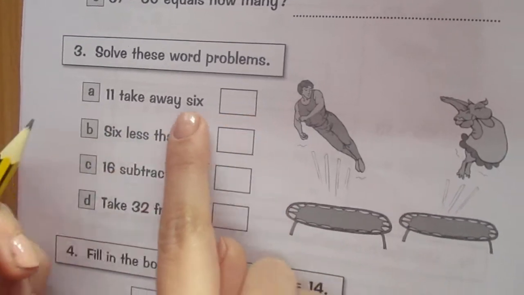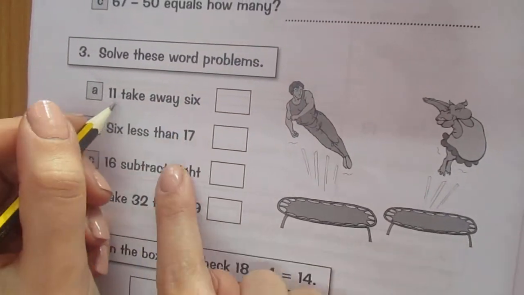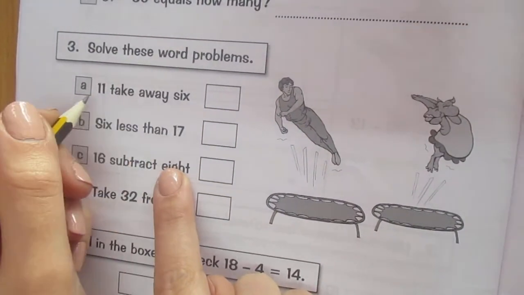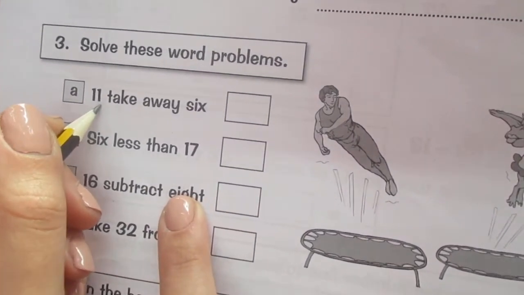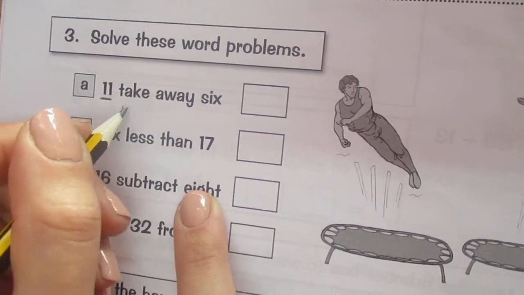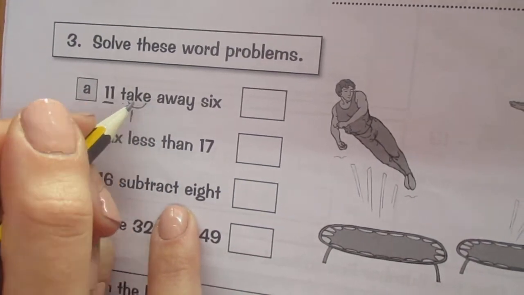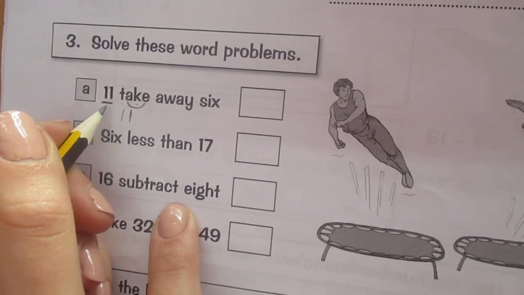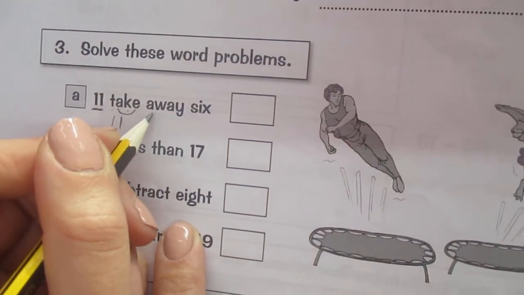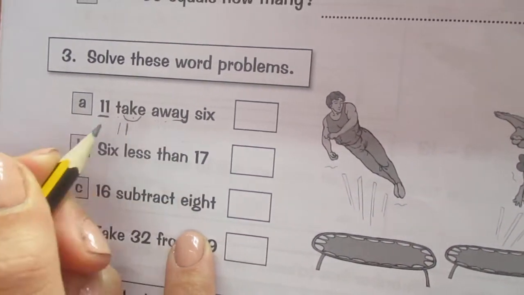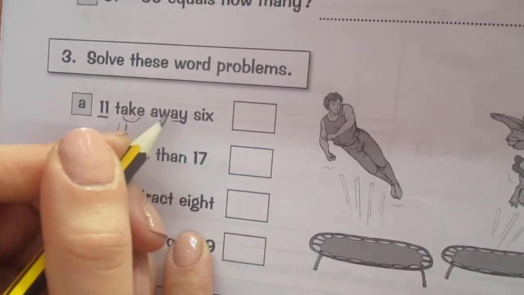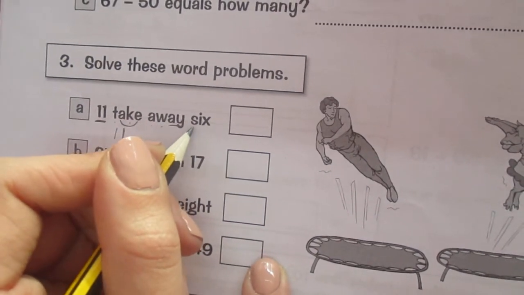These are all word problems, but I would like you to first write them in a number sentence. So I know that my first number is 11, and then it says take away. 11 take away 6.